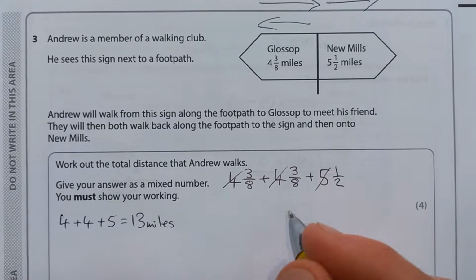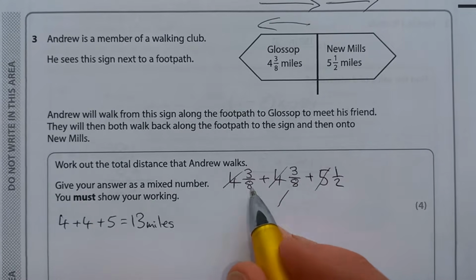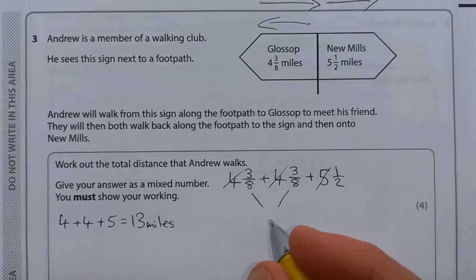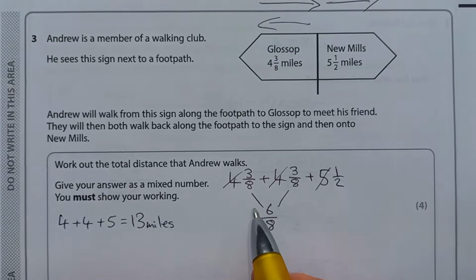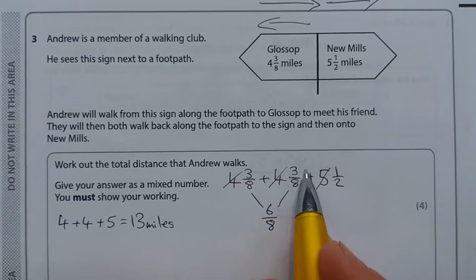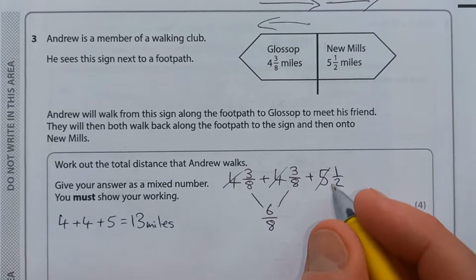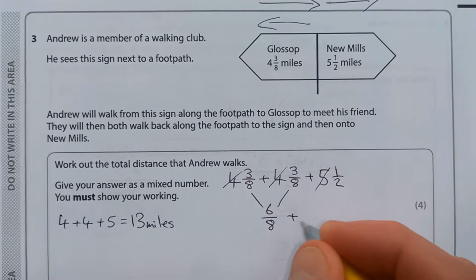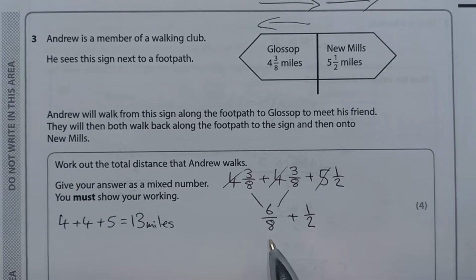Then we've got 3/8 and another 3/8. Well, when the denominator's the same, if we've got 3/8 and 3/8, that's going to make 6/8. So when the denominator's the same, you just add the numerators. Okay. And we've still got this plus a half. Okay. So now we've just got two fractions we need to add.